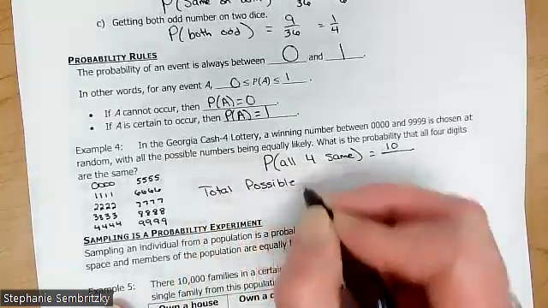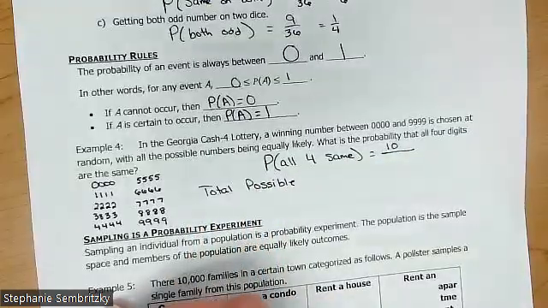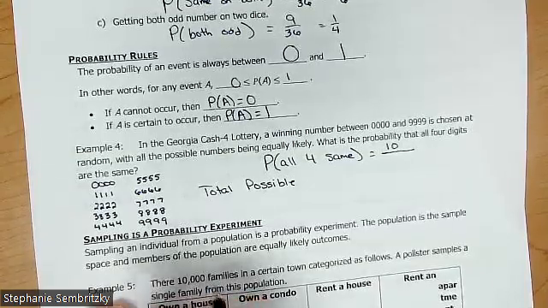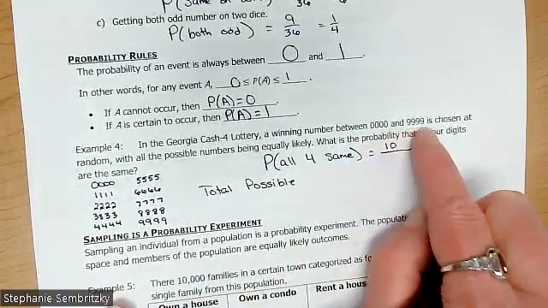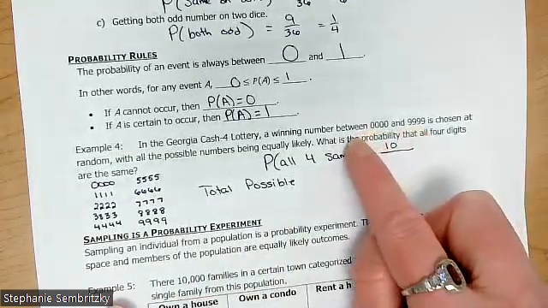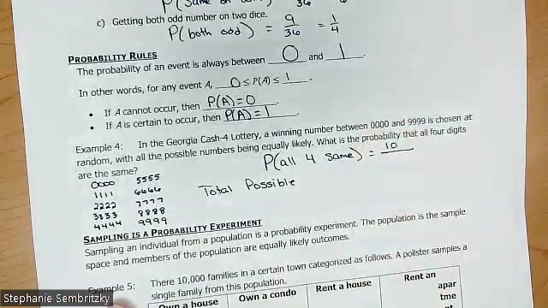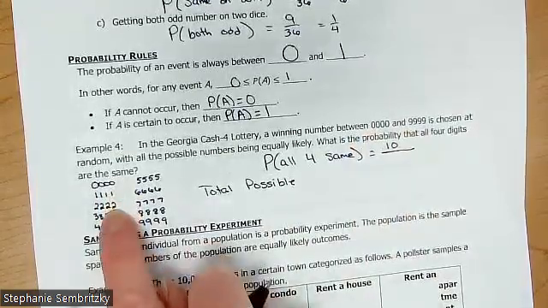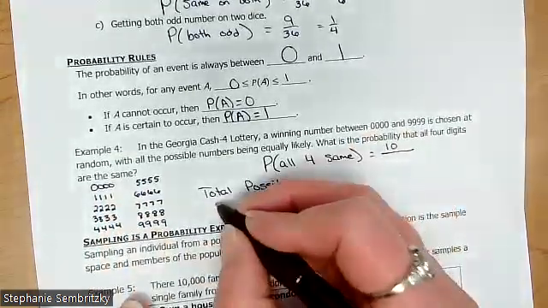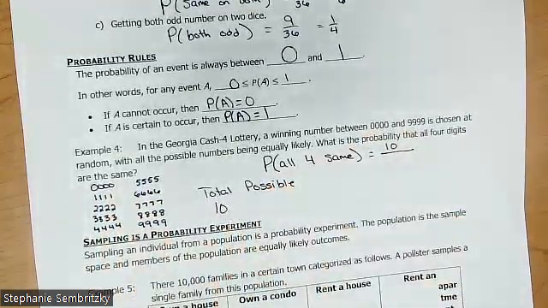Now we need to know the total possible number of outcomes. If you go from 1 to 9999, then you add in that 0000, that is 10,000. The other way to think about it is that the first digit could be 0, 1, 2, 3, all the way up to 9, so there's 10 possibilities for the first digit.